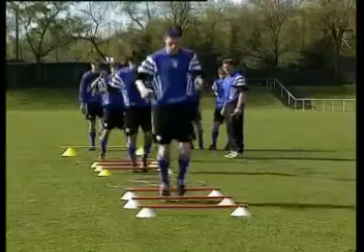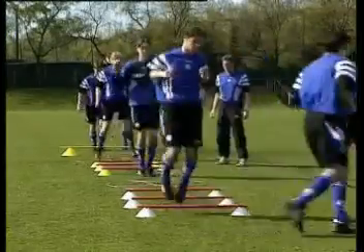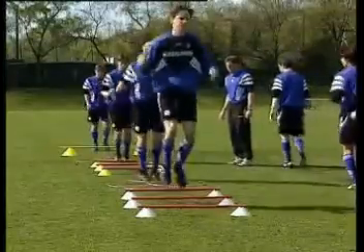New tasks and movements arouse interest and are enjoyable. Varying the tasks also gives a new stimulus.